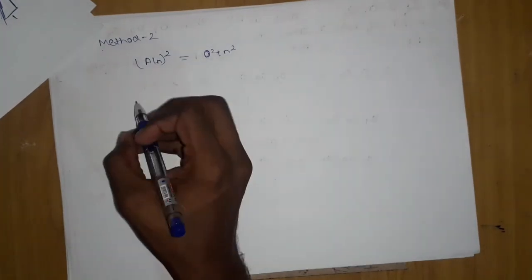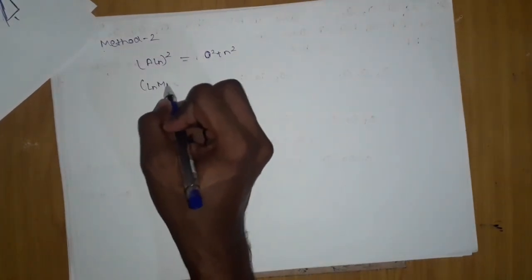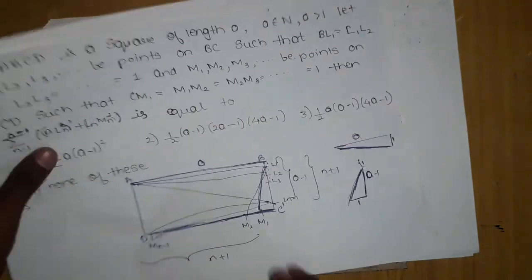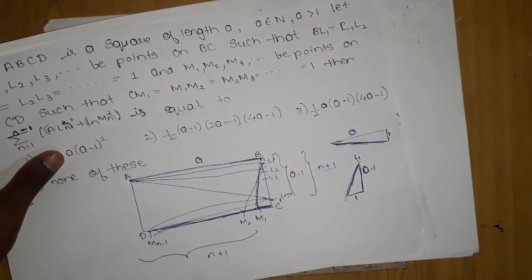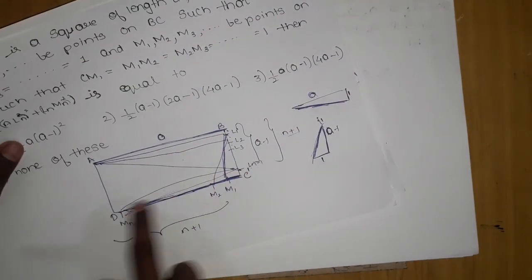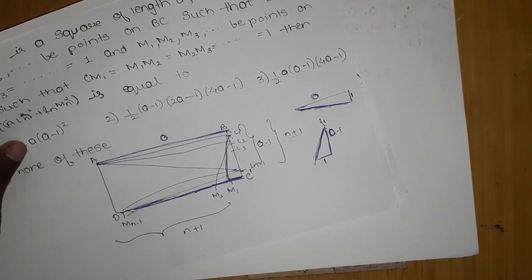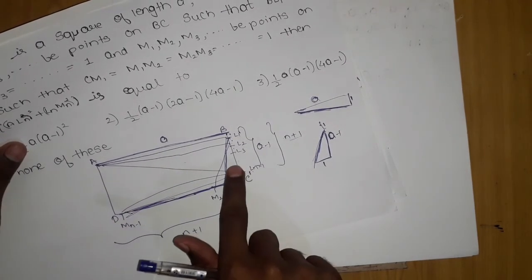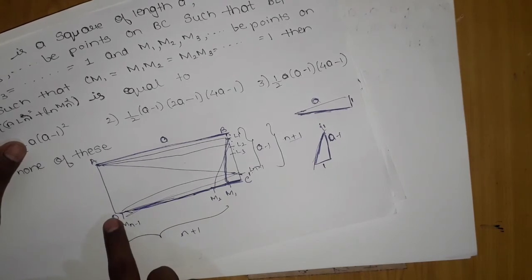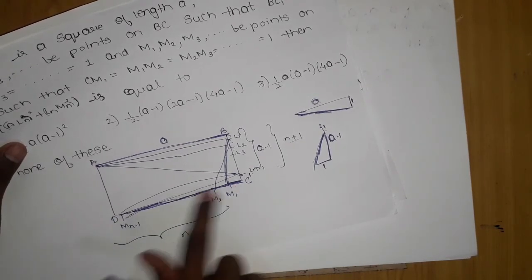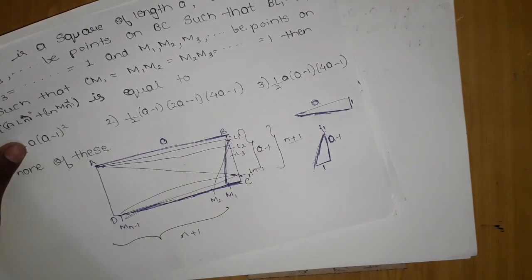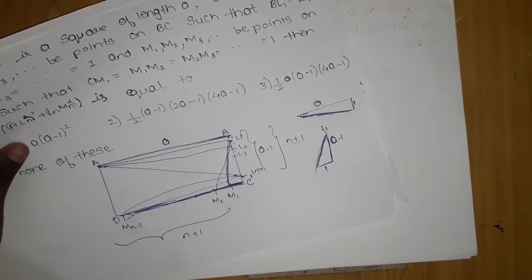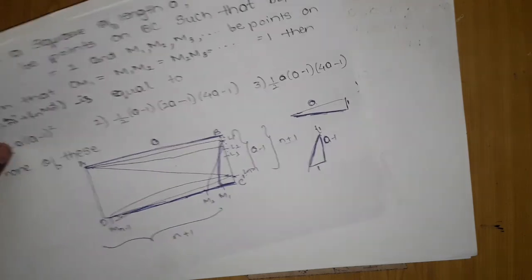Now we are calculating ln into mn the whole square. It is moving from ln gaps to mn gap, and we are considering it in terms of gaps. Then its length will be n gap, a minus n gap. Although we can call it 1, we will write it as a minus n.